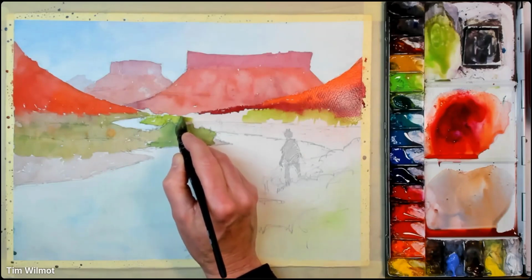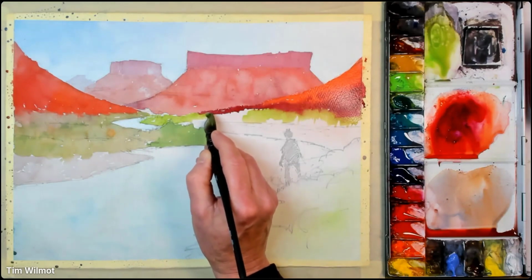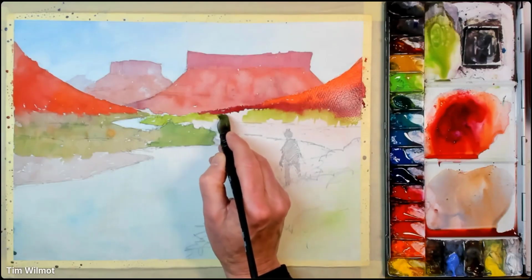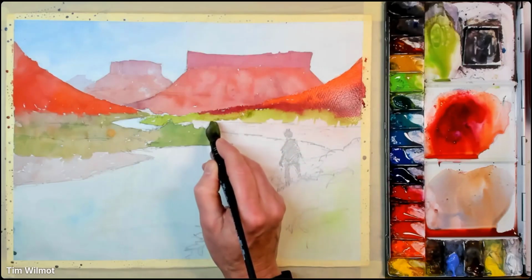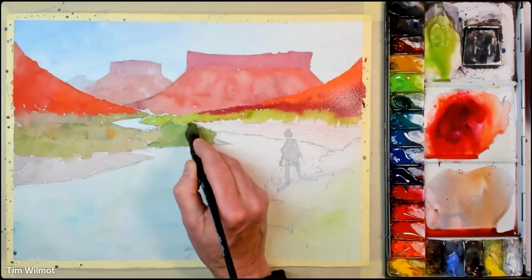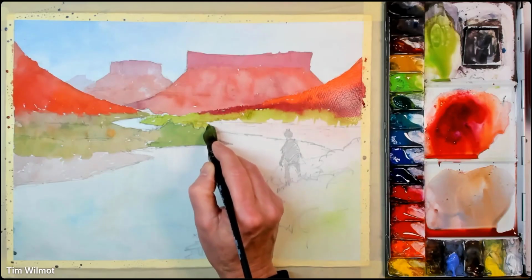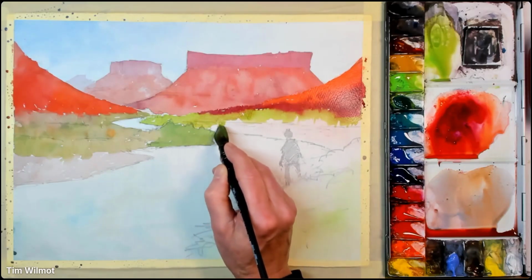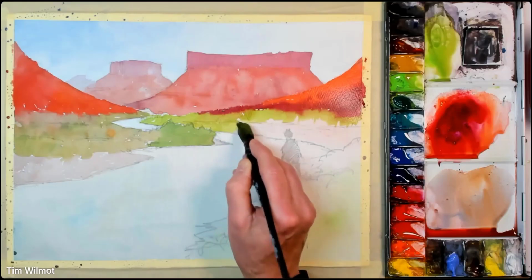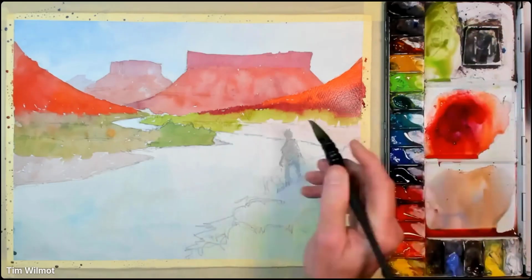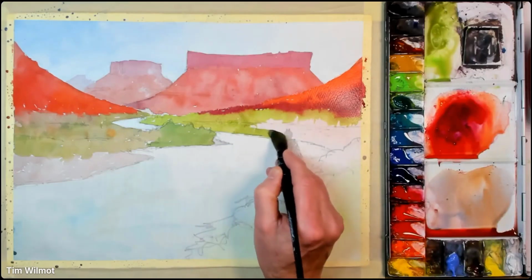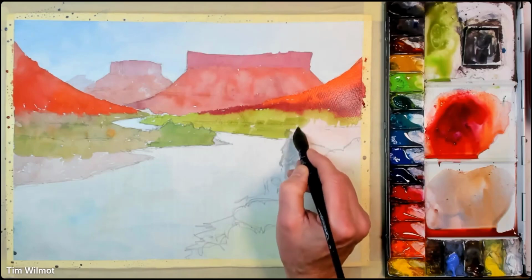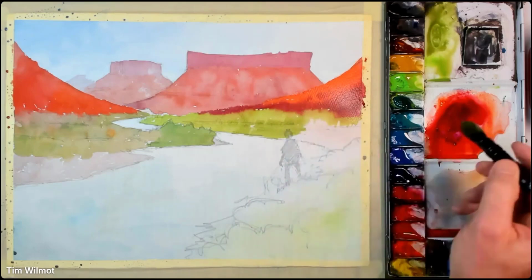Left-hand side, just on that bend. Connect with that darker red and down to the side of the river. Over the figure, because that's going to be darker.